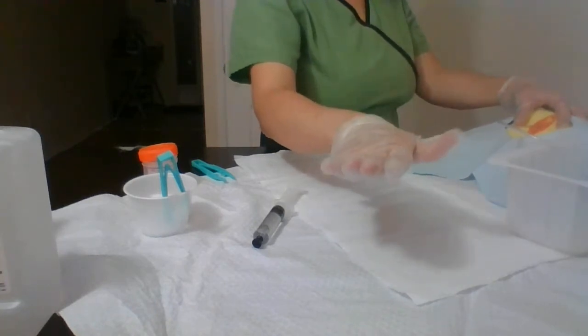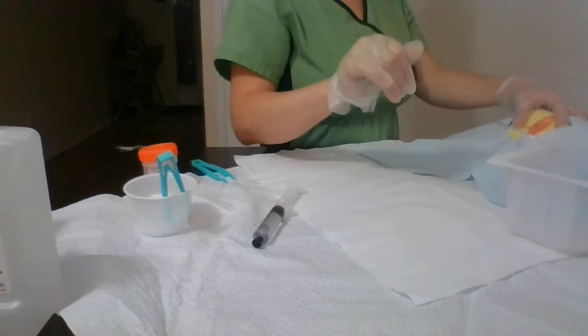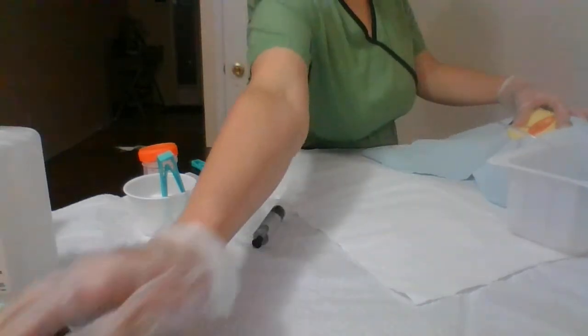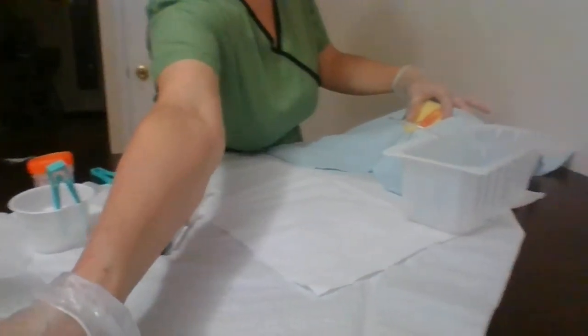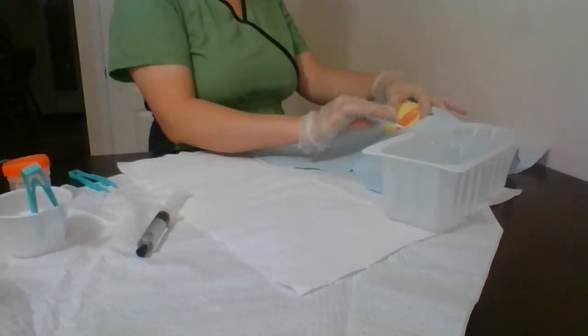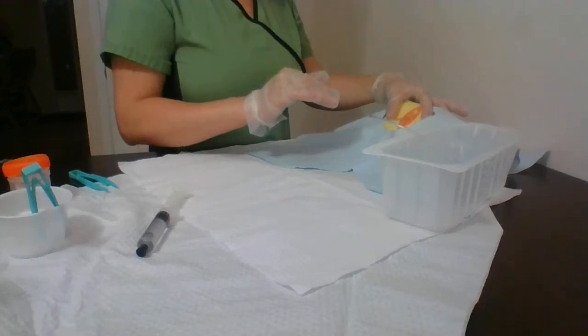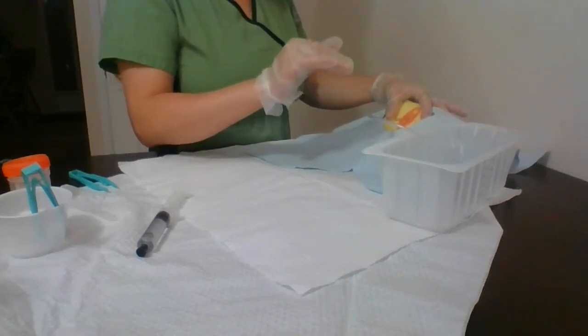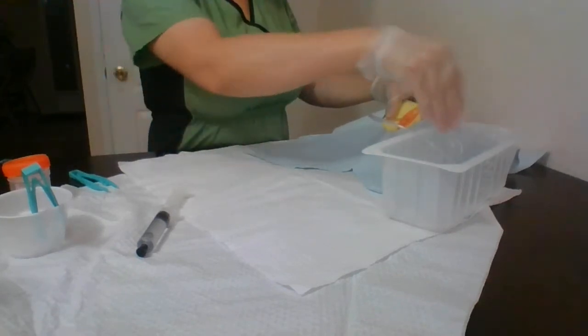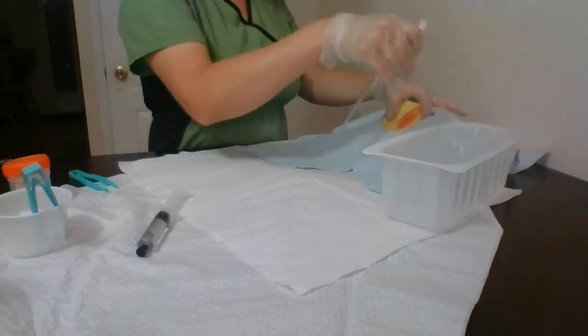I know that I'm not supposed to touch anything with my sterile glove. Okay, I can see that the drain has stopped. So now I'll quickly remove the catheter.